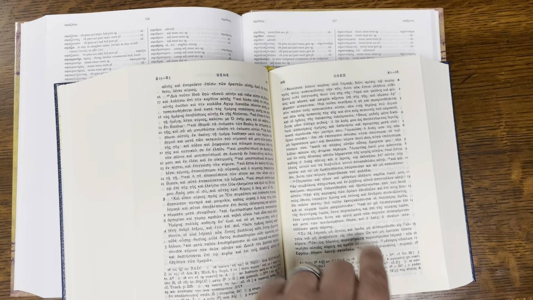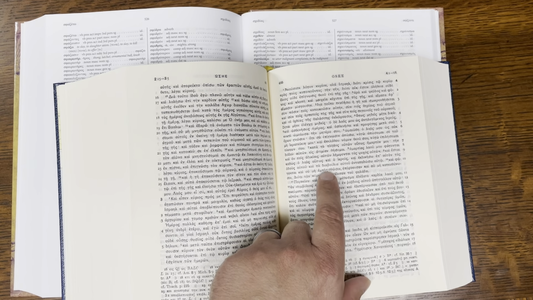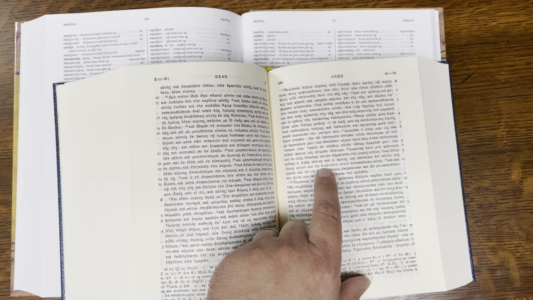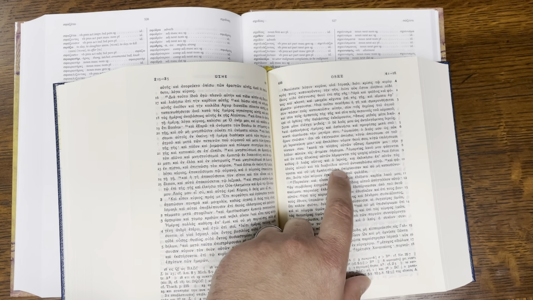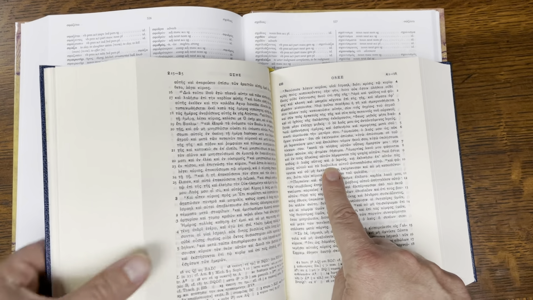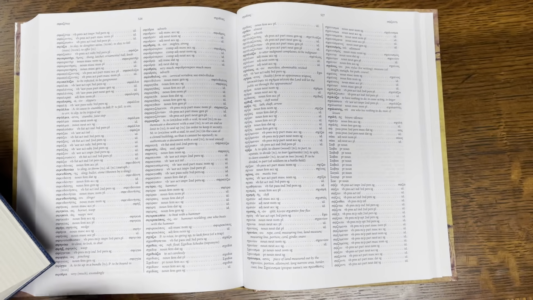Let's just take a word here. Let's say you didn't know the word diabulia. And so you've got it right here. You don't know what the lexical form is.